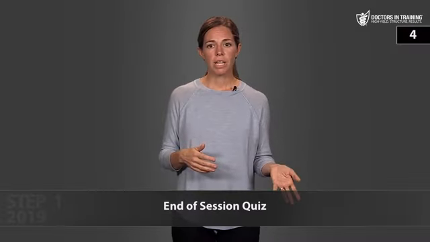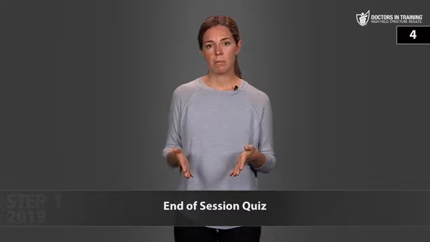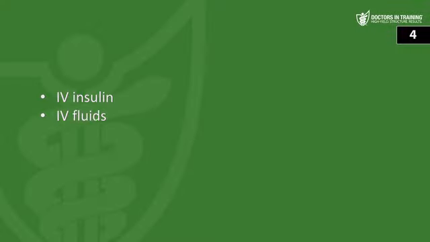All right, let's go over the answers. First question, what are 3 important components of DKA management, and what about HHS management? IV insulin, IV fluids, electrolyte replacement, particularly potassium. Then the management of HHS is more or less the same, usually requiring much more fluid. And the big difference in management between these diseases is the endpoint. So for DKA, this is the anion gap, and for HHS, the serum osmolarity.